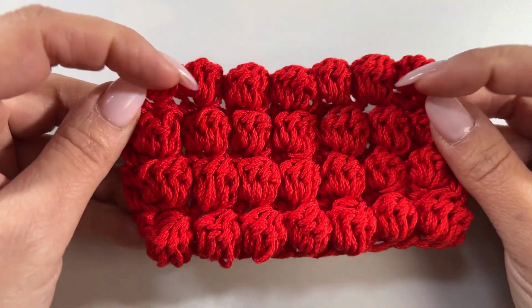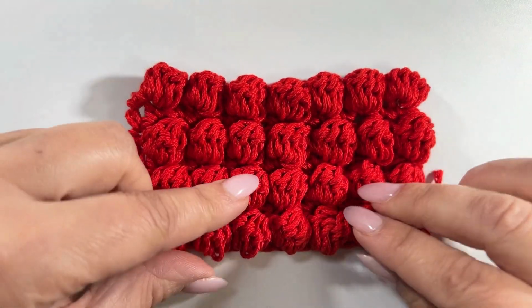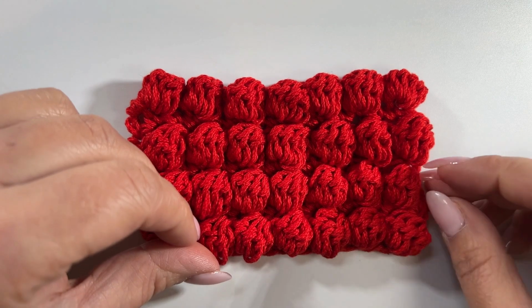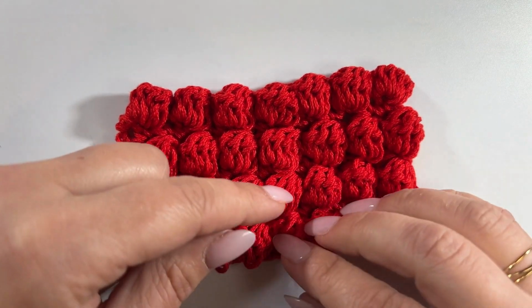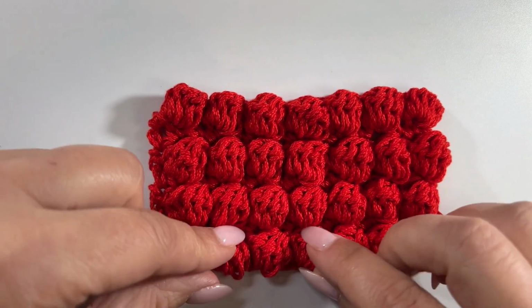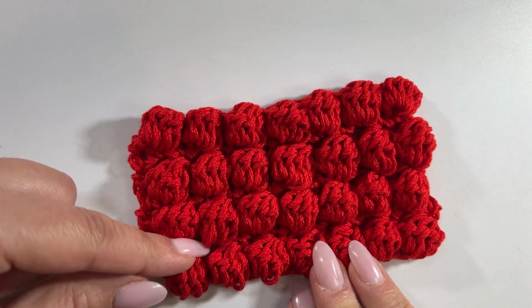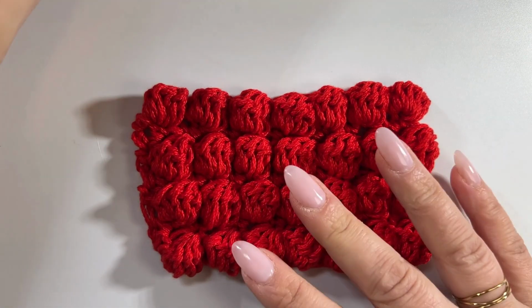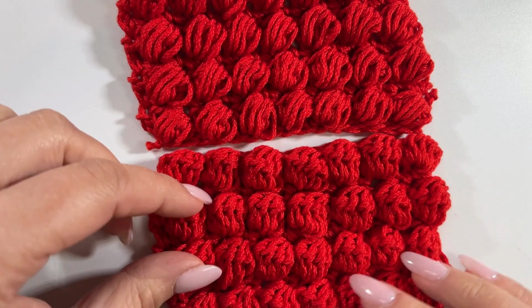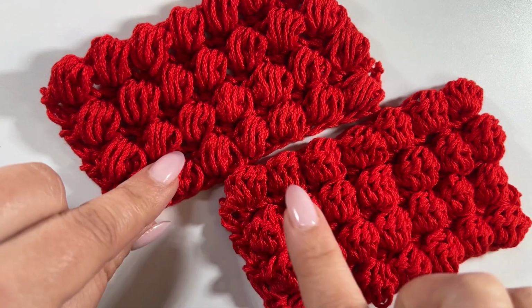Alright guys, so this is the bubble stitch. So again, I made a few more rows so you can see the texture more clearly. Again, between the bubble stitch rows, there's one single crochet row between, exactly like with the puff stitch. So now you can see the difference of the texture.